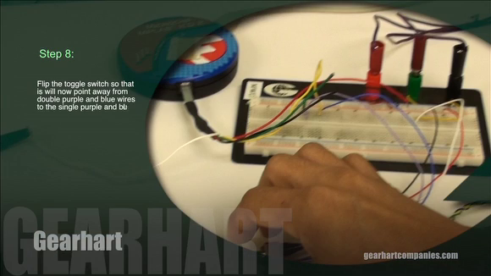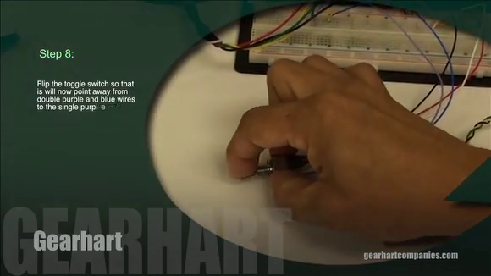Step 8. Flip the toggle switch so that it will now point away from the double purple and blue wires to the single purple and blue wires.